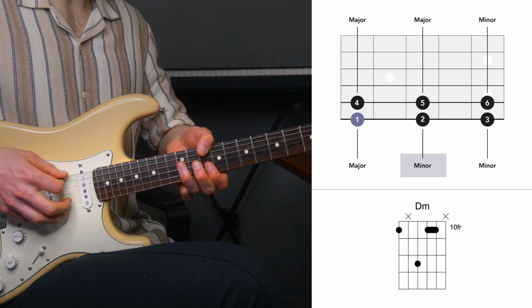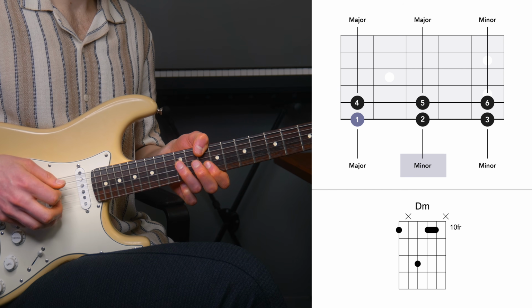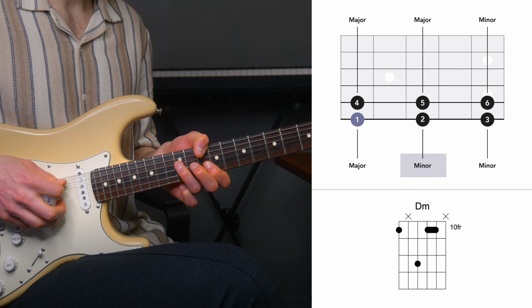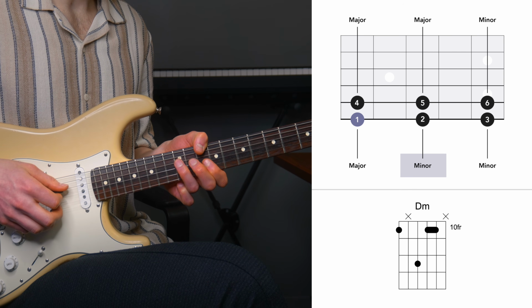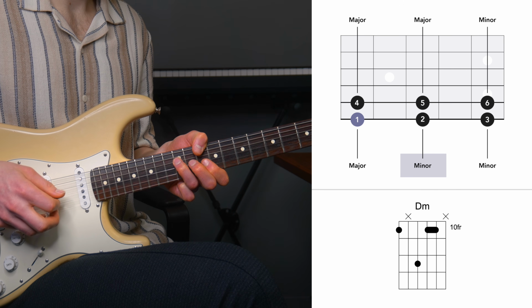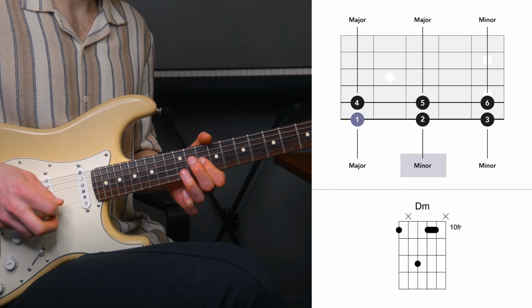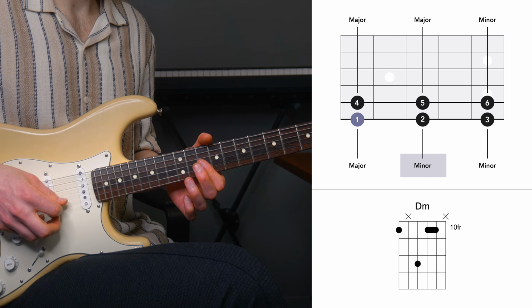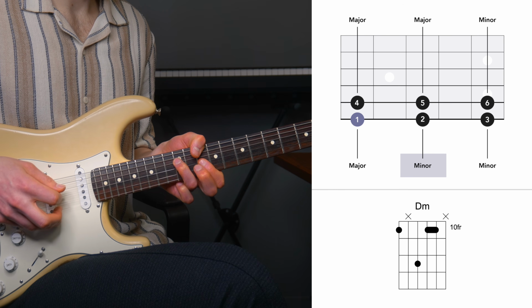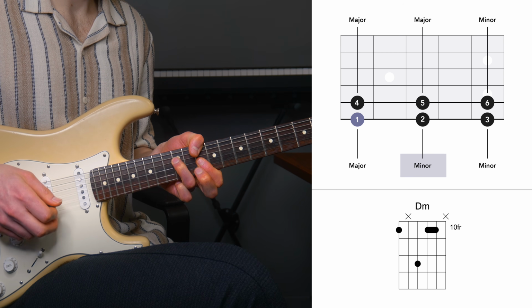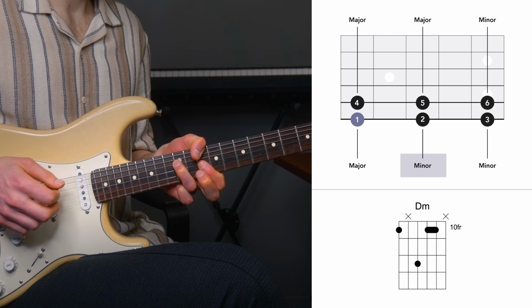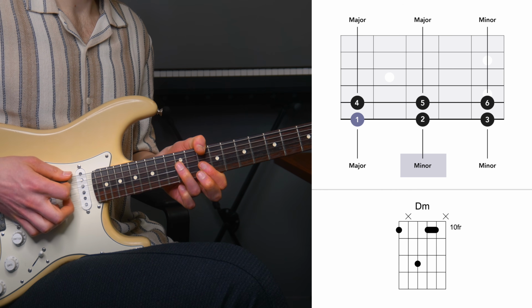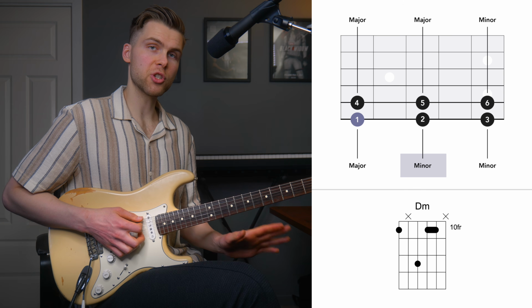So the thumb is playing the 10th fret. Skip the A string. Then 12, 10, 10. But again, you can choose whatever option you want to.